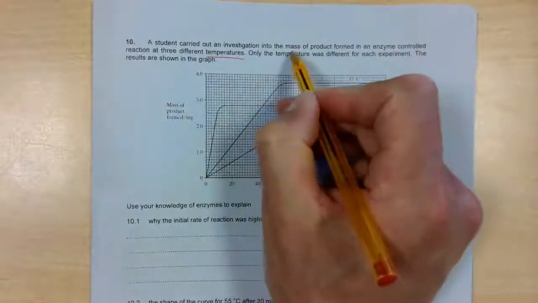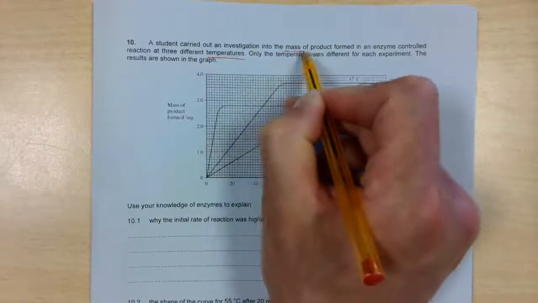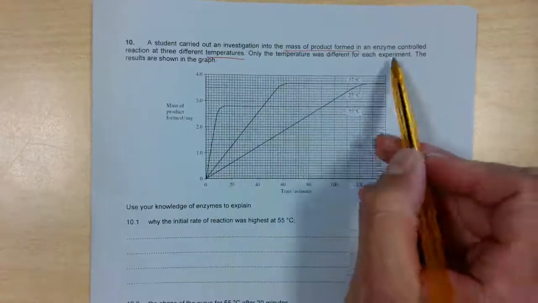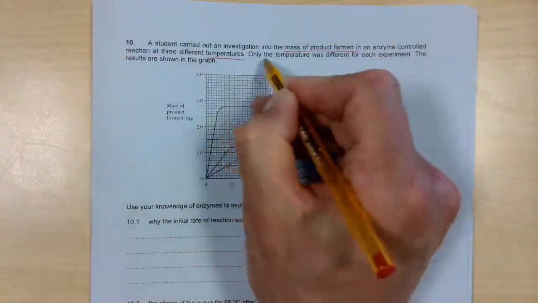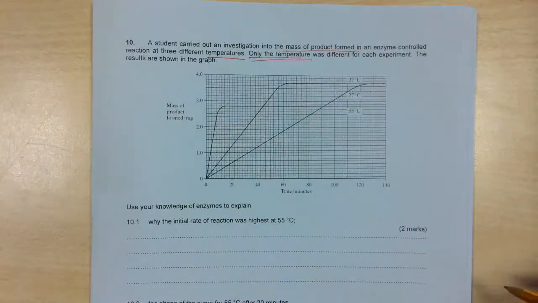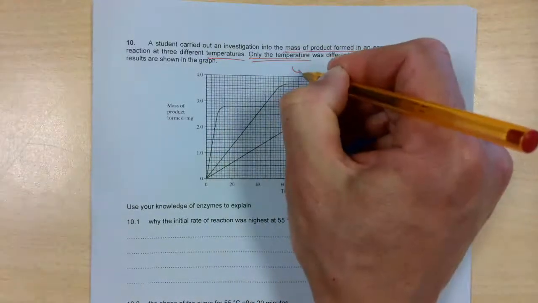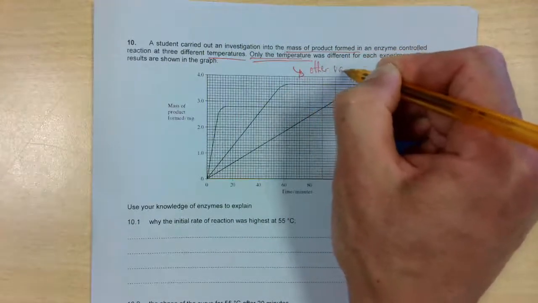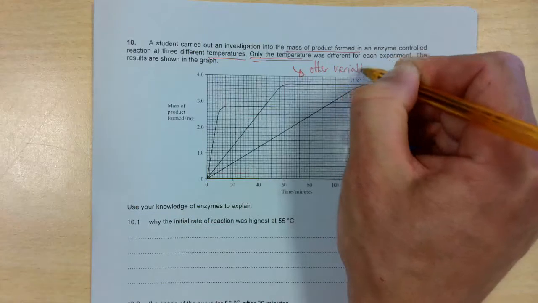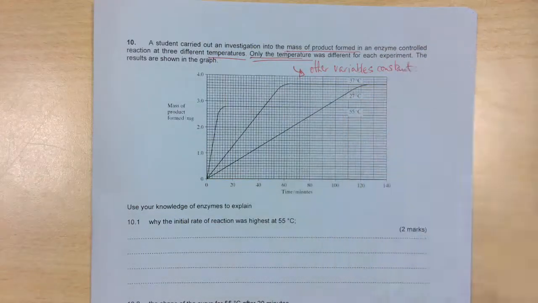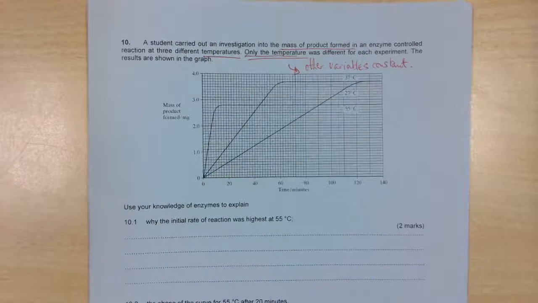So we're measuring the mass of the product formed at 3 different temperatures. Only the temperature was different for each experiment. That means all the other variables must have been constant. The results are shown in the graph.